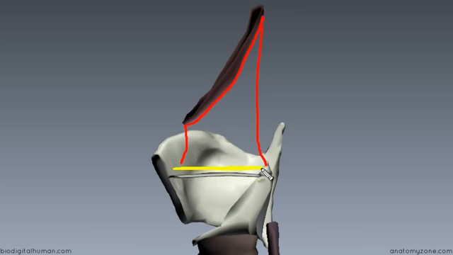So the quadrangular membrane sits just outside the mucosa, so the mucosa lines this quadrangular membrane, and it actually envelops the superior margin only. But so we've got this vestibular ligament here, and the aryepiglottic fold, this fold of mucosa, folds underneath this ligament.